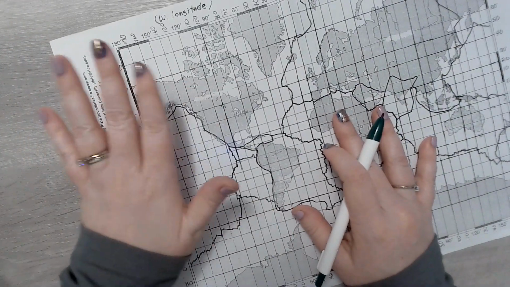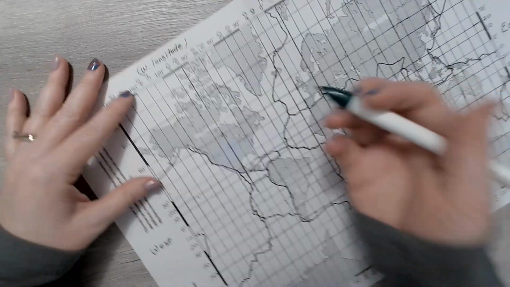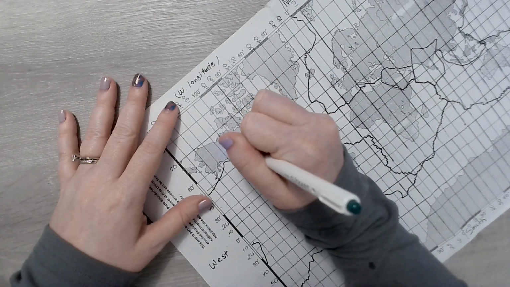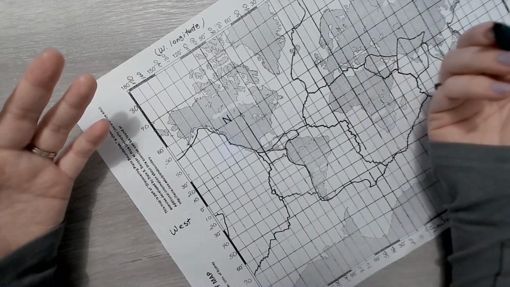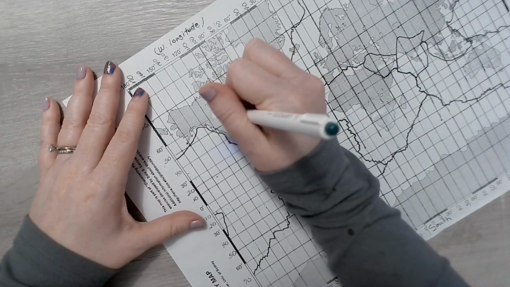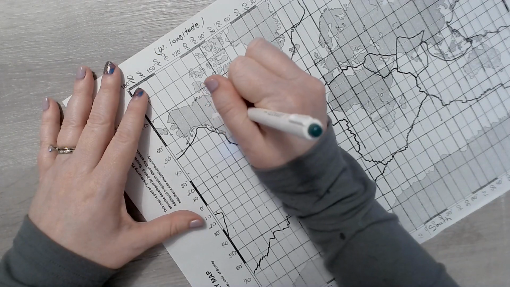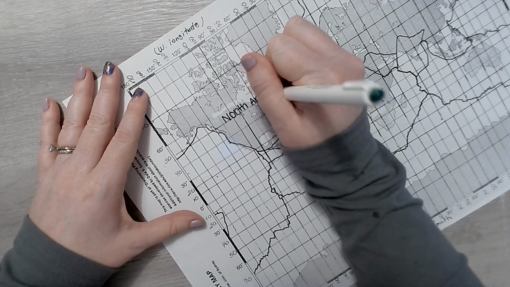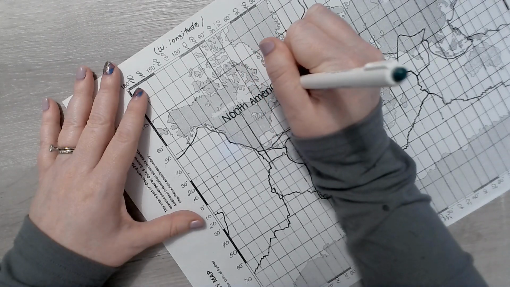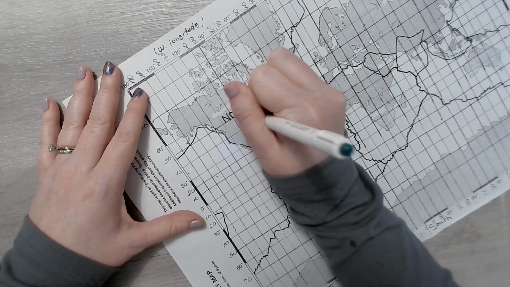Up here, I'm going to start labeling. This is my North American plate, and I'm writing it in green. I recommend writing it in pencil first, but you do you. North American plate.